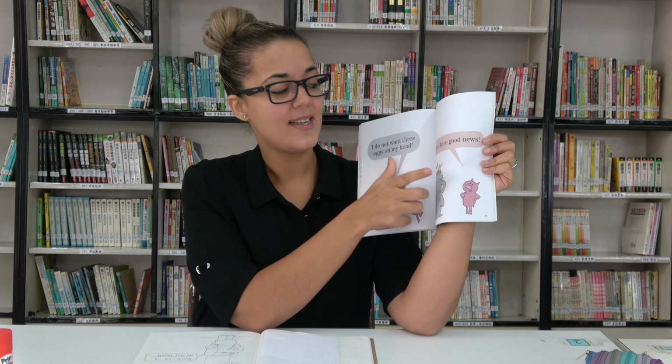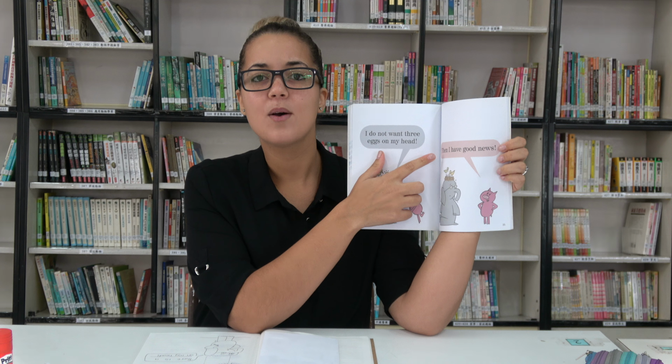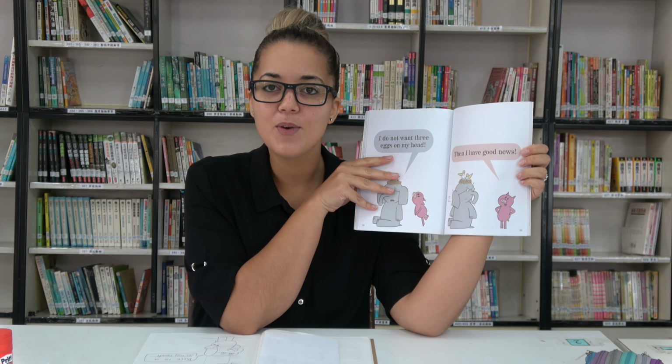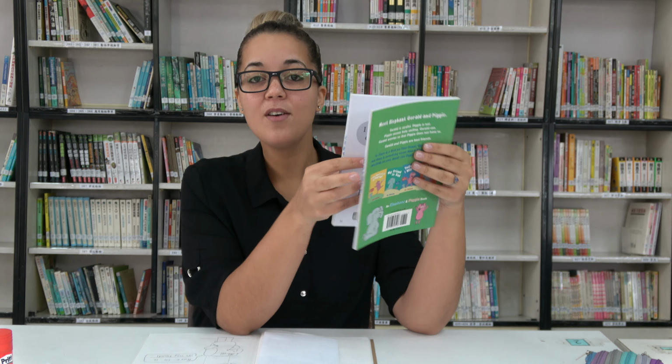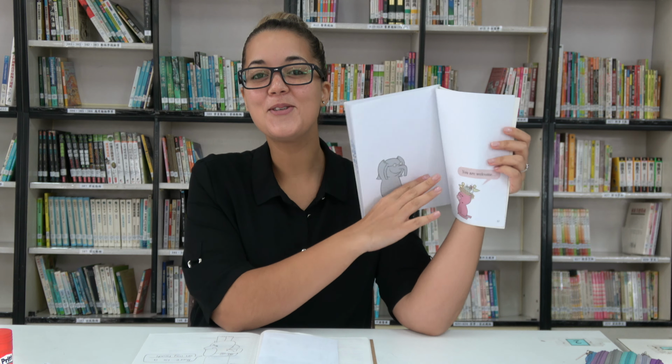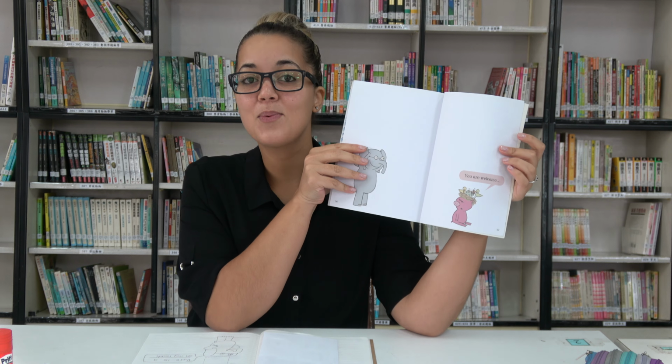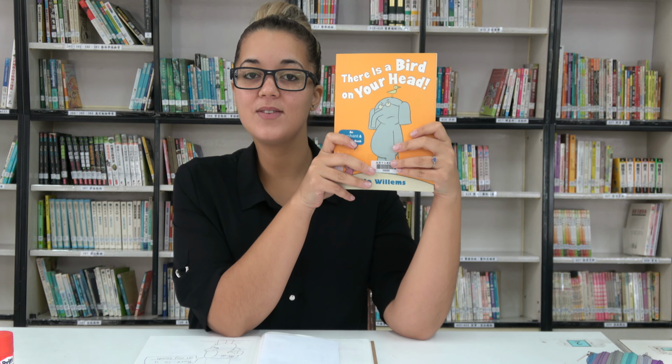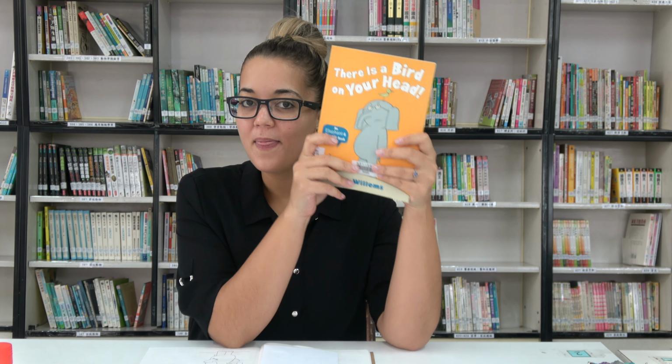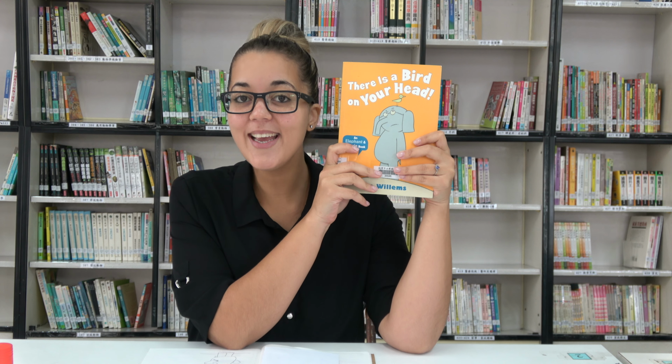Elephant's best friend is Piggy, and Piggy says, "Why don't you ask the birds to move away?" At the end of the book, the birds move away, but they move onto Piggy's head, and that's the way it ends. It is a very good book, and today we will be doing a few activities to recap on this book and to practice good English.